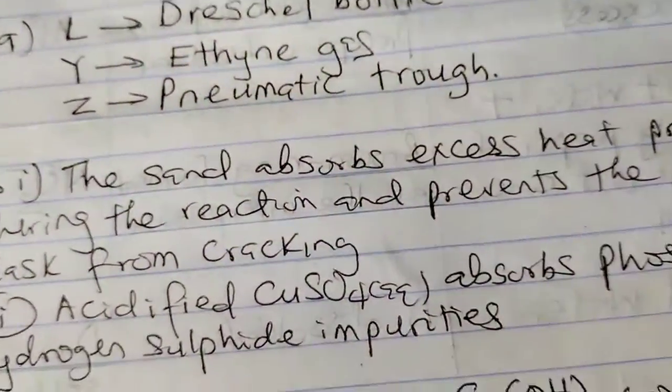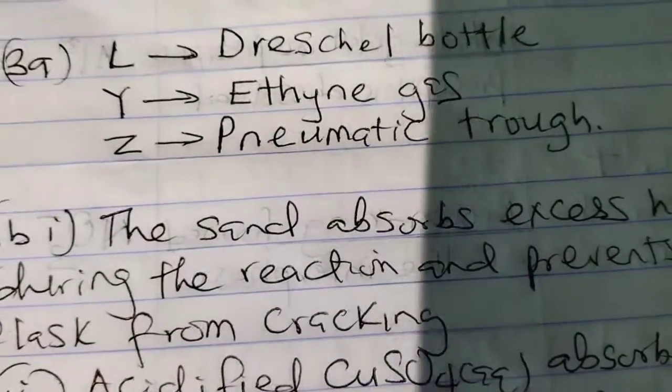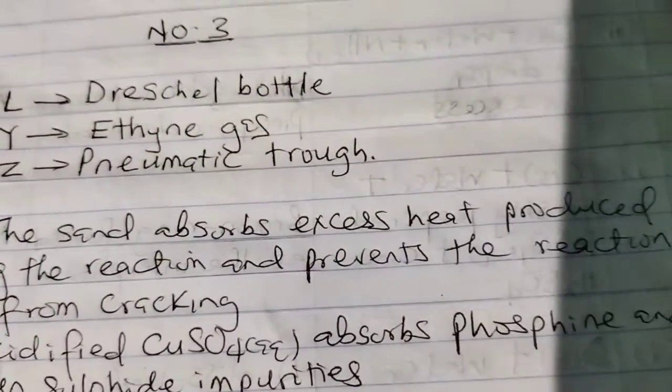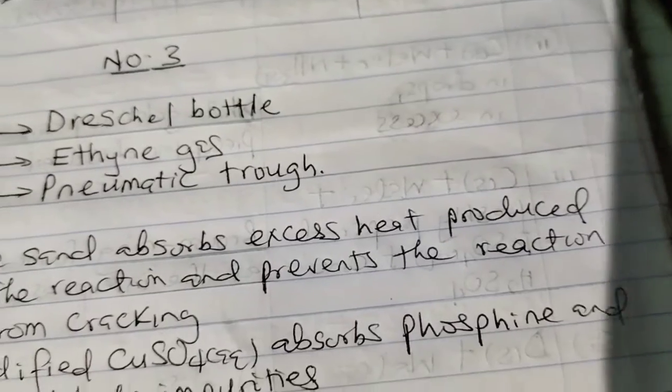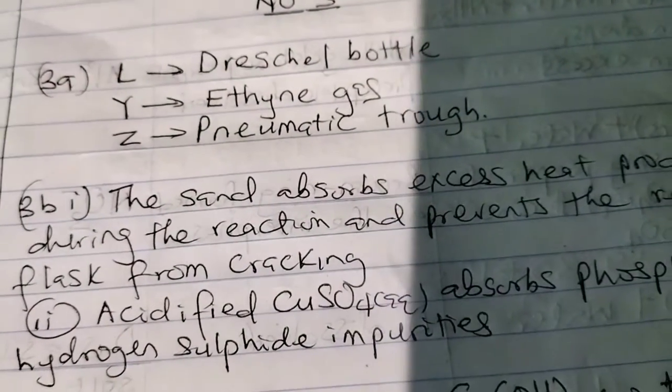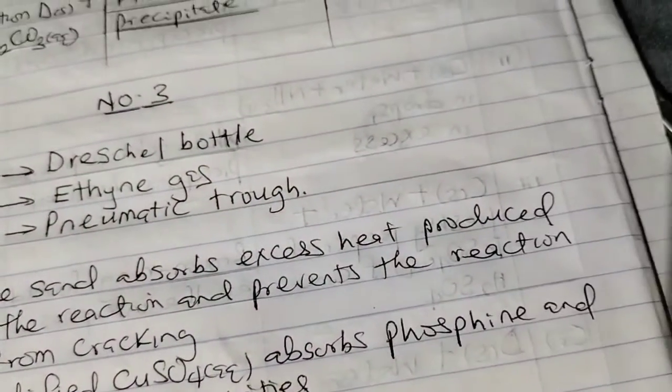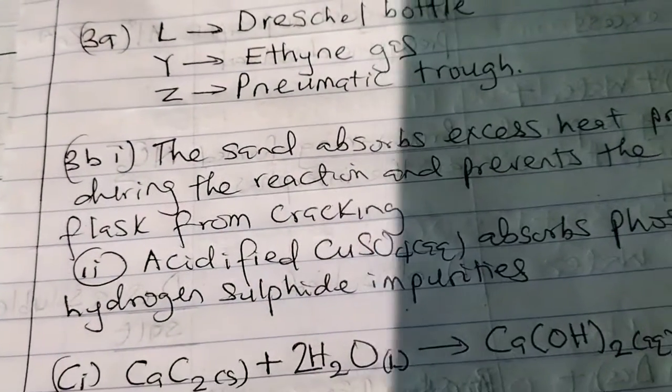You now see 3(b)(i). The sand absorbs excess heat produced during the reaction and prevents the reaction flask from cracking.